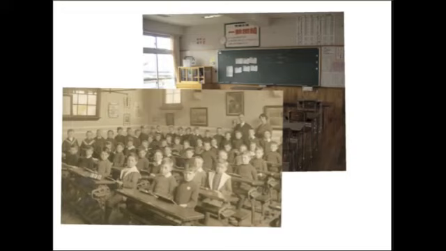So I have an acronym for you, this word FACT, for what I think a BYOD lesson should look like. And this is how it goes. I think that a BYOD lesson should be fluid.